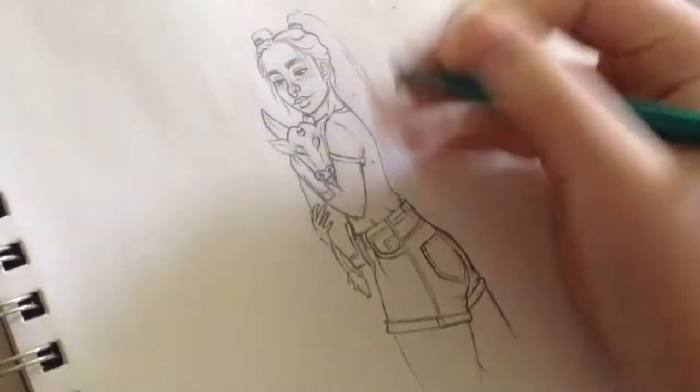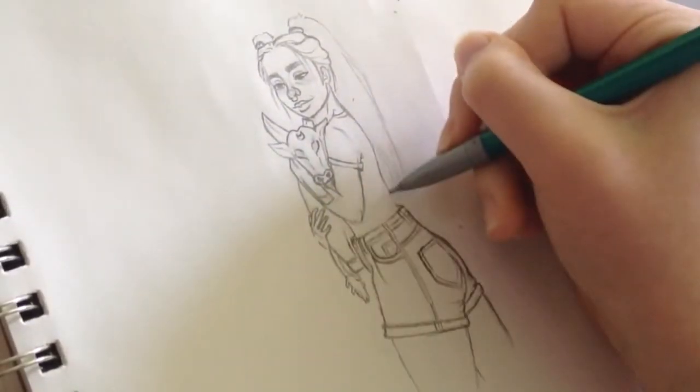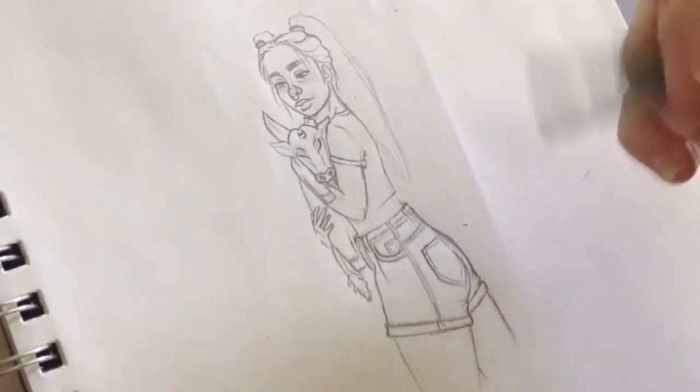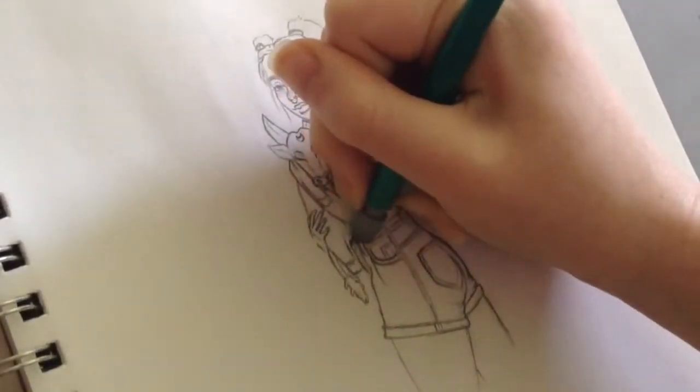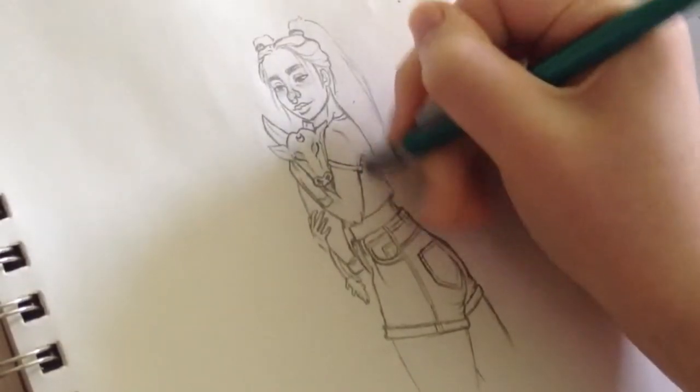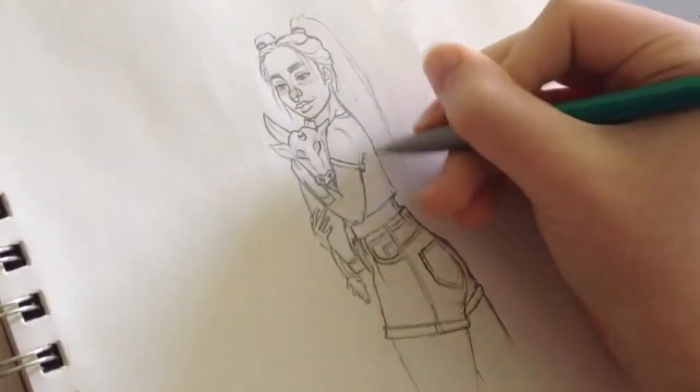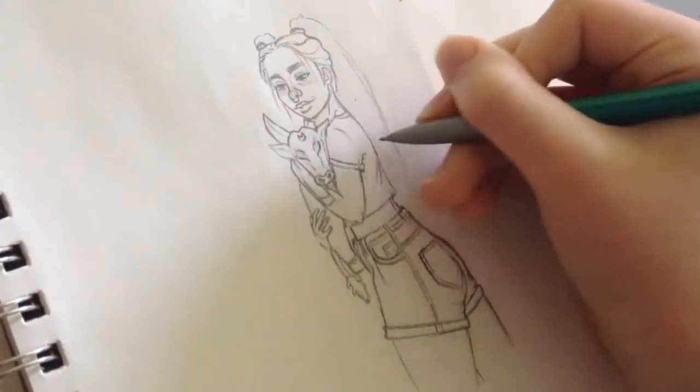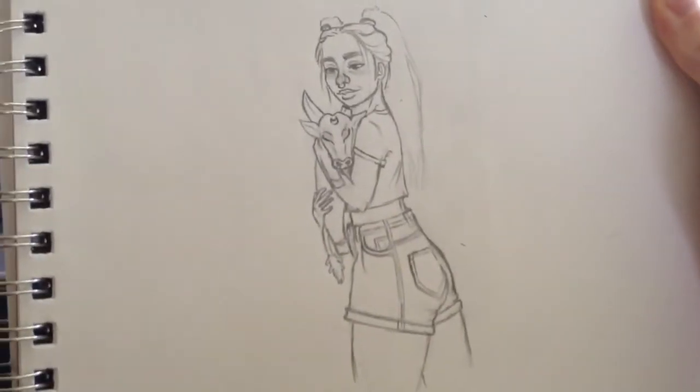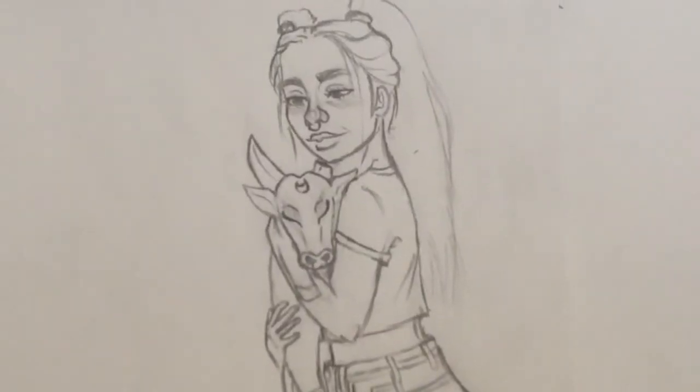Here I am fixing this shirt. I decided I didn't want a tucked in shirt. I didn't like how that looked, so I ended up changing it to a crop top. And I just kind of messed around with how it looked. I really liked how the clothes turned out. Here's the final product. I added a nose ring because all Taurus girls have nose rings.